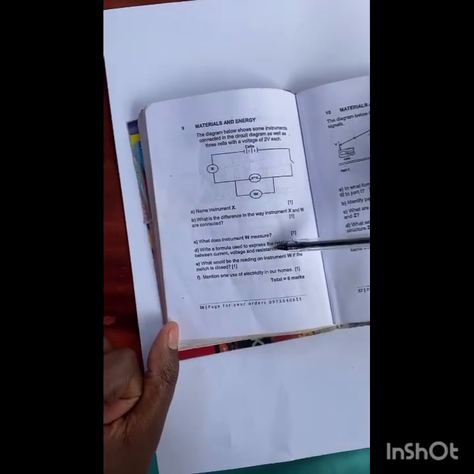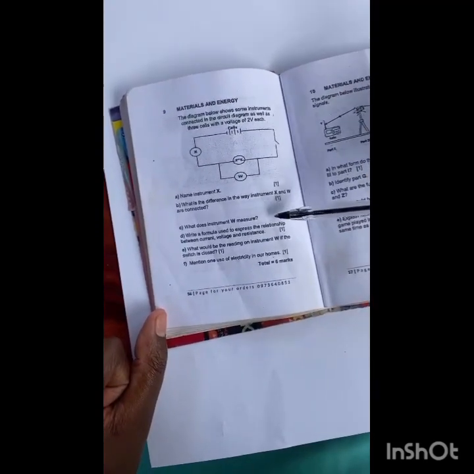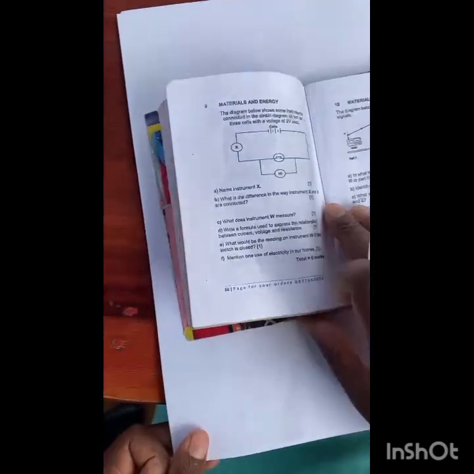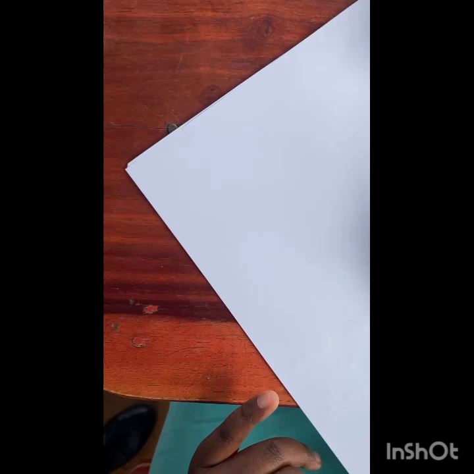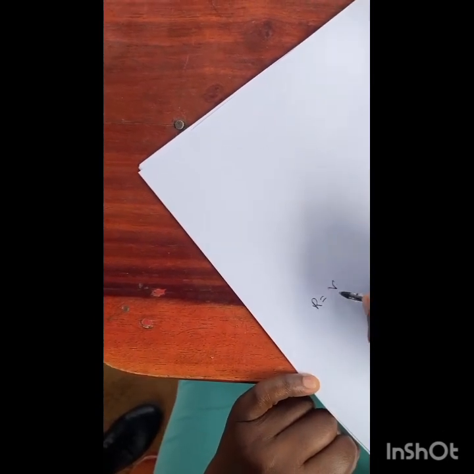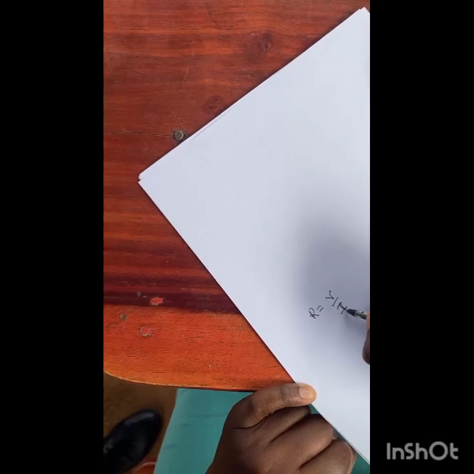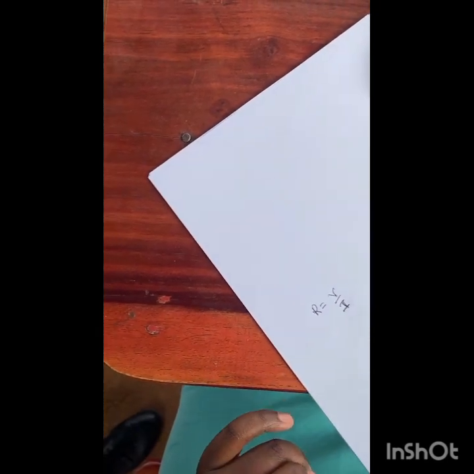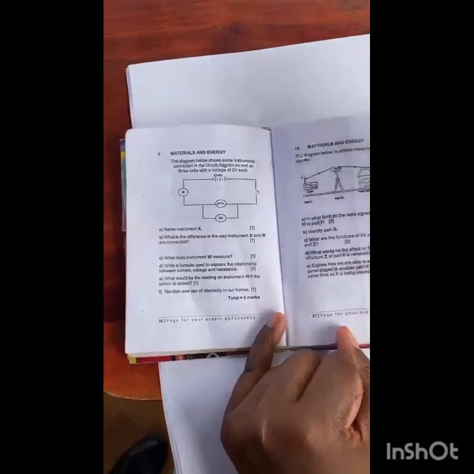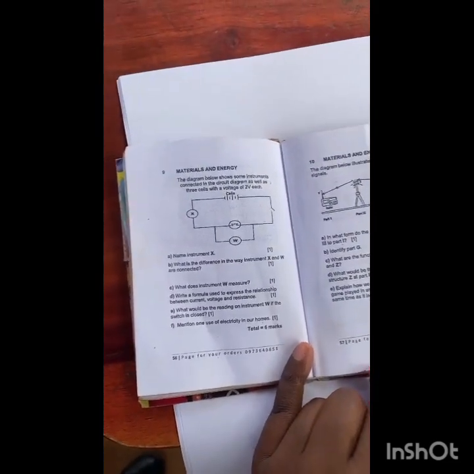Write a formula used to express the relationship between current, voltage, and resistance. The relationship is given by resistance is equal to voltage over current. Hope you saw that. Resistance, which is R, is equal to V over current.